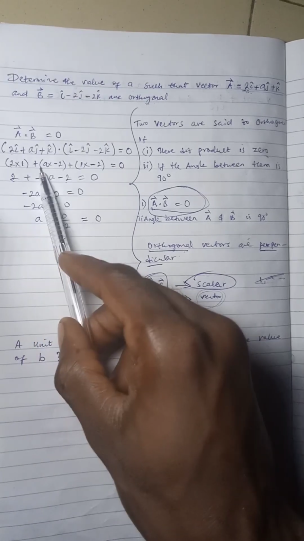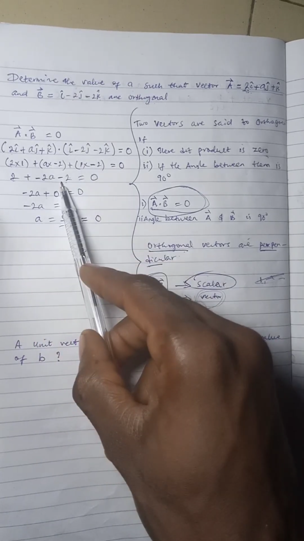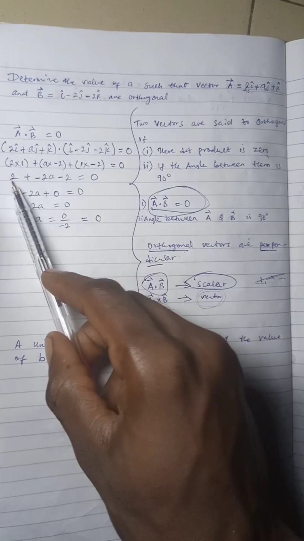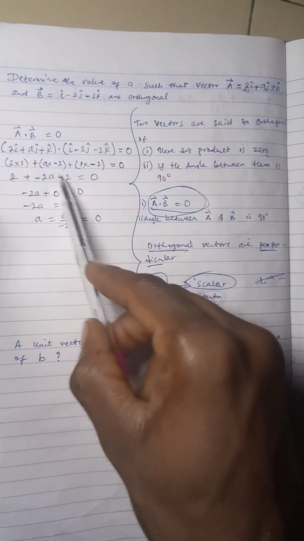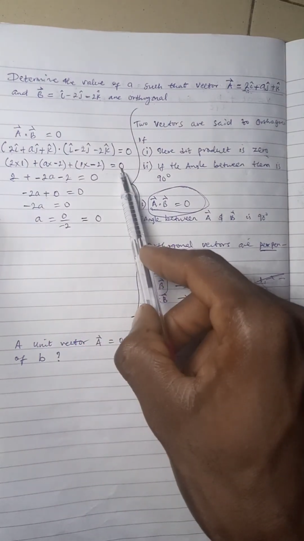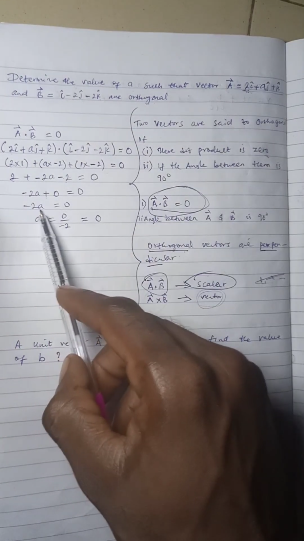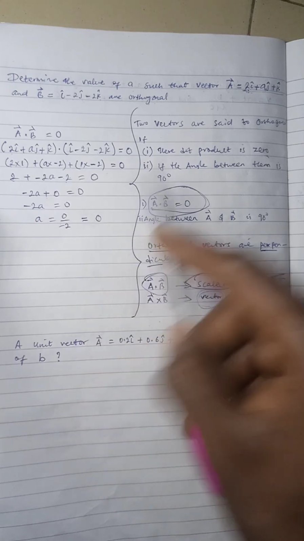2 times 1 is 2. a times minus 2 is minus 2a. 1 times minus 2 is minus 2. This is equal to 0. You now do this: 2 minus 2 is 0. So minus 2a, plus 2 minus 2 which is 0, is equal to 0, because this is equal to 0. They are orthogonal. Finding our a is 0 divided by minus 2, which will give us 0.